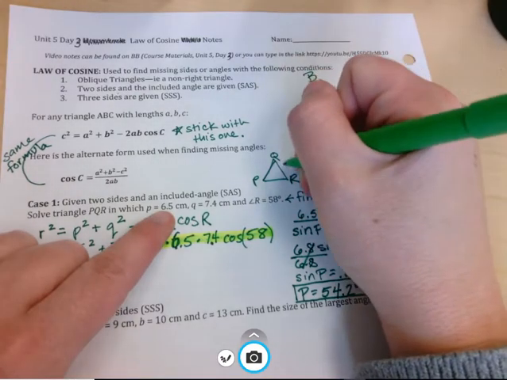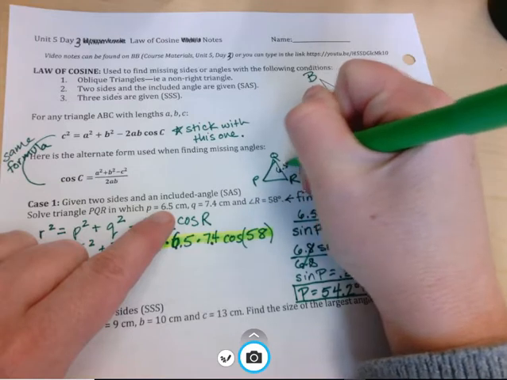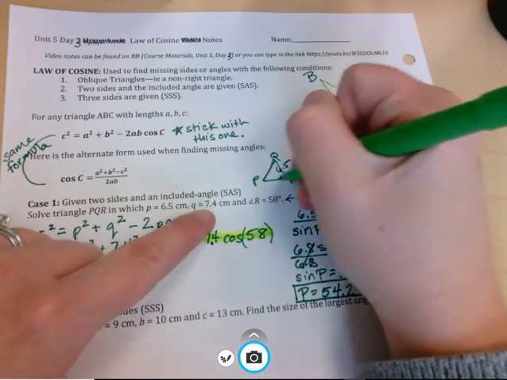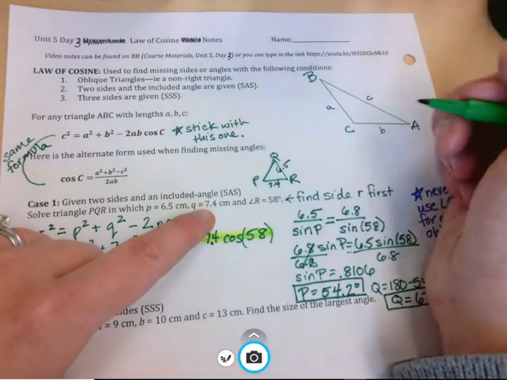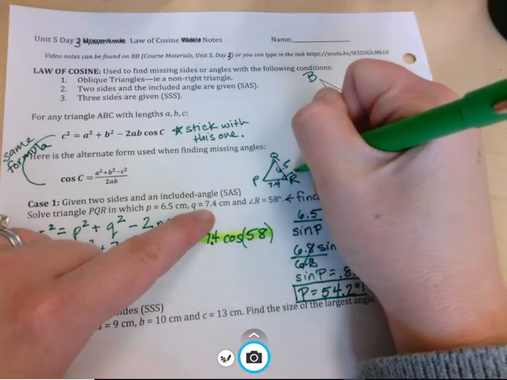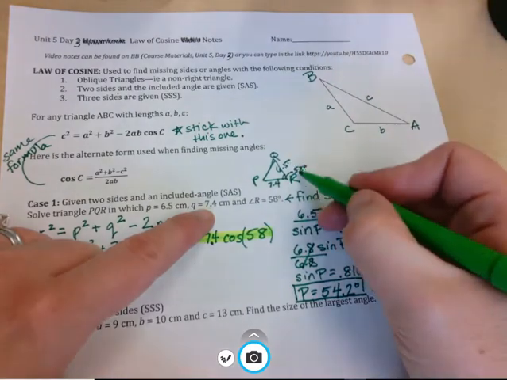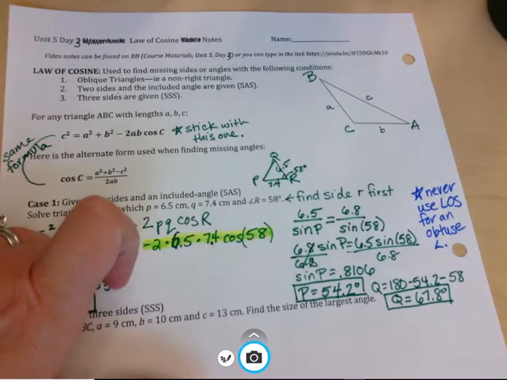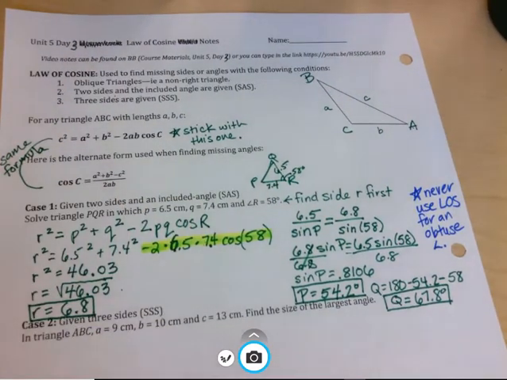I'm given side P. I'm given side Q. And I'm given angle R, 58. So this is side angle side. All right, so you don't have to check for side angle side. And here's the good news. Law of cosines problems are side angle side, side. There's never a second triangle for those.